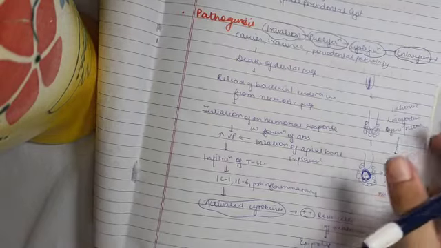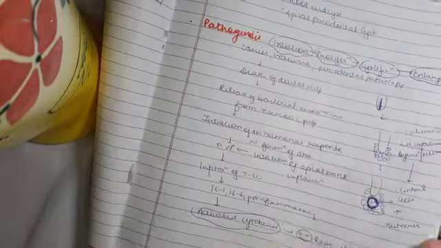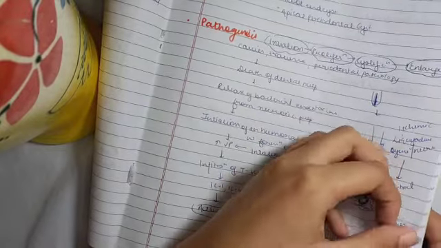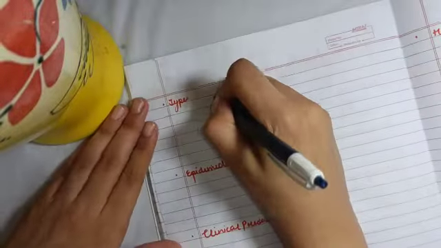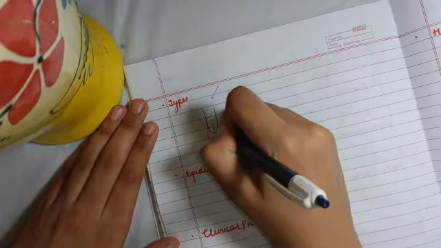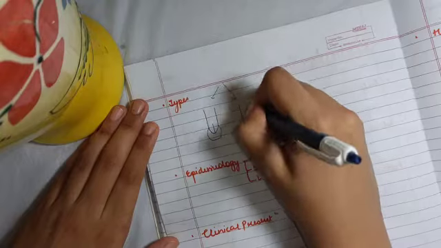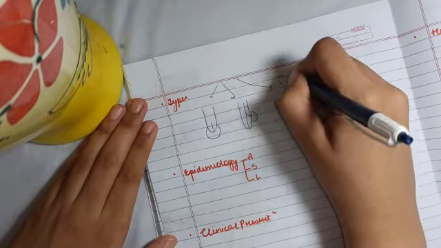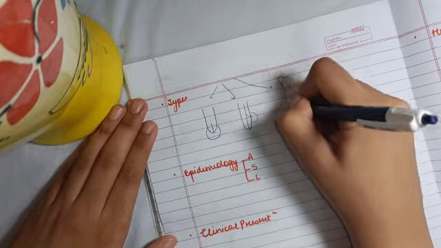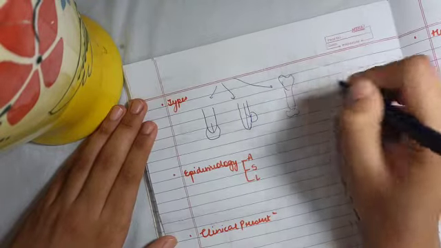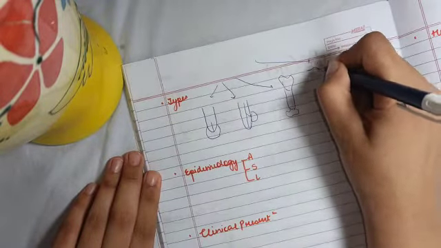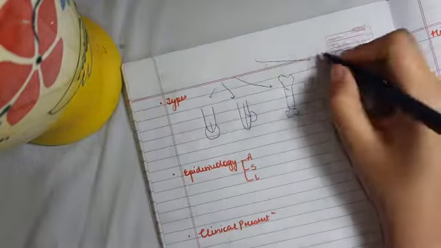Now let's discuss the epidemiology of radicular cyst, the apical periodontal cyst. First we'll discuss the types. It can occur like this, or like this, or suppose this is our tooth and it can occur like this, or it can be here, not at the tooth.